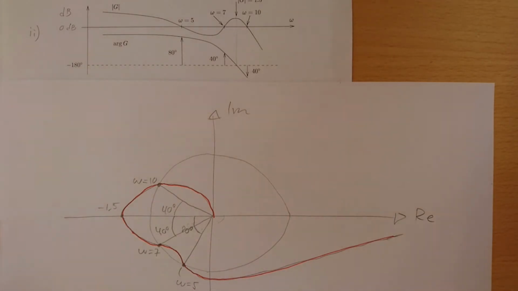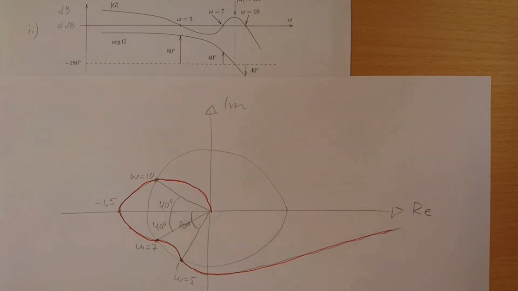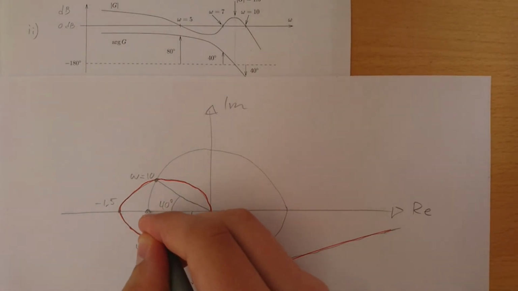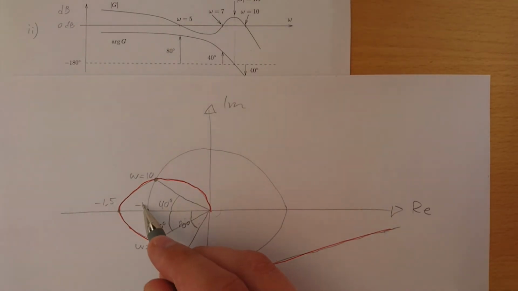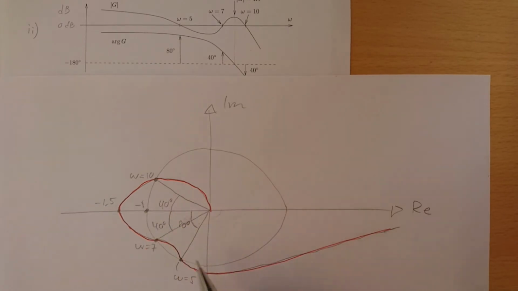So then we know that in order for the closed loop system to be stable, we need the point minus 1, which is here, not to be enclosed by this curve. And the way that can happen is if we make sure that minus 1 ends up in this region, between the frequencies 5 and 7.